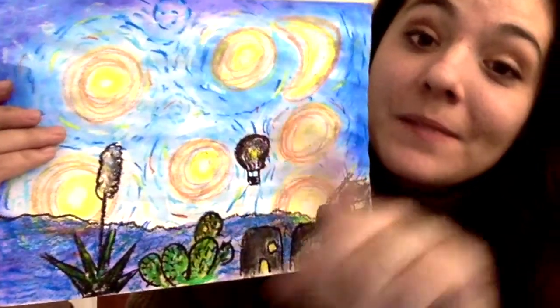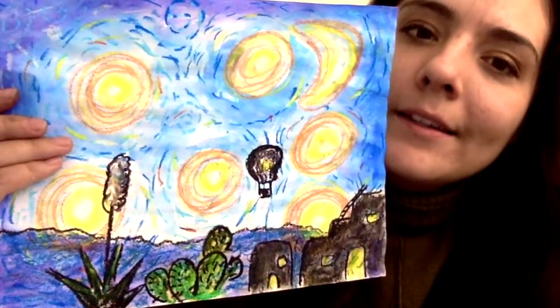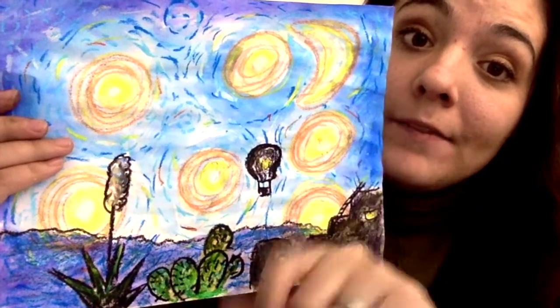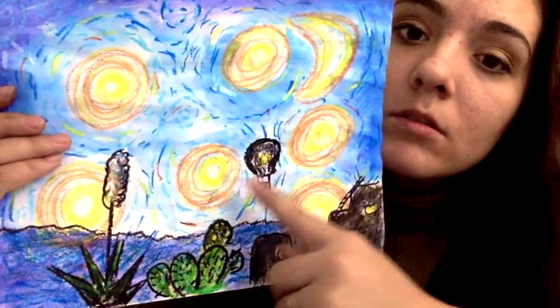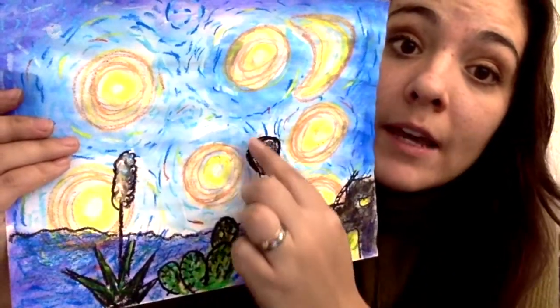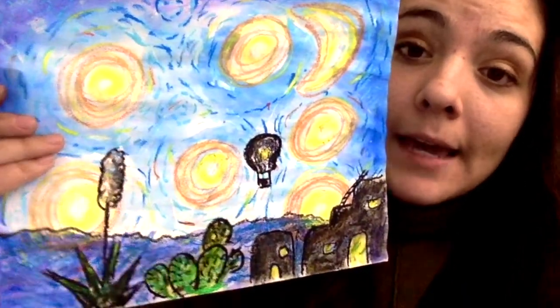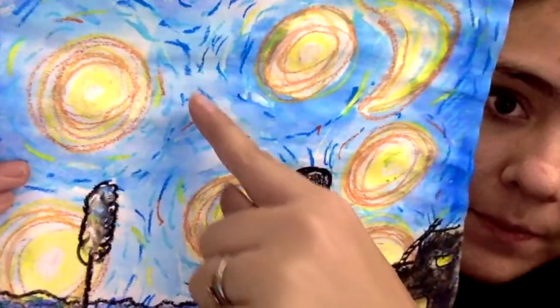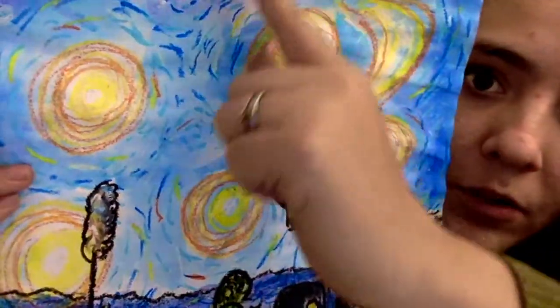Here's your objectives. Number 1, I can draw at least 5 small circles. 1, 2, 3, 4, 5, and surround them with segmented lines. That's these little ones. Filling the entire page.